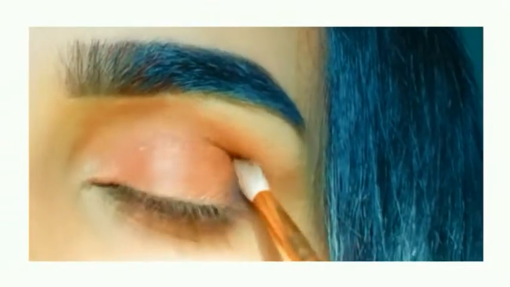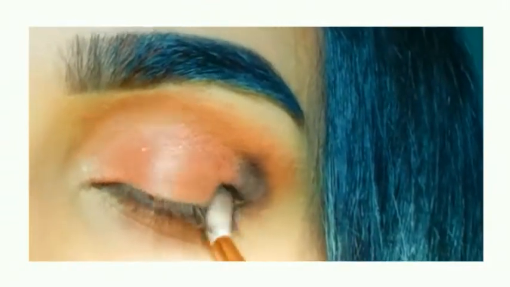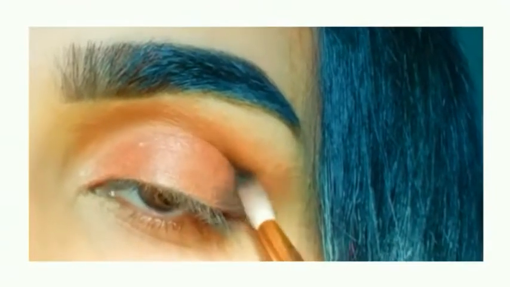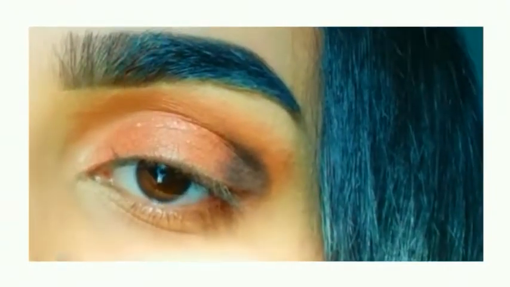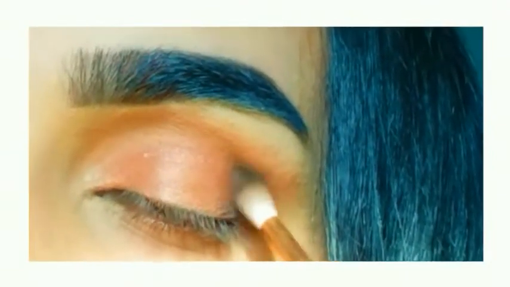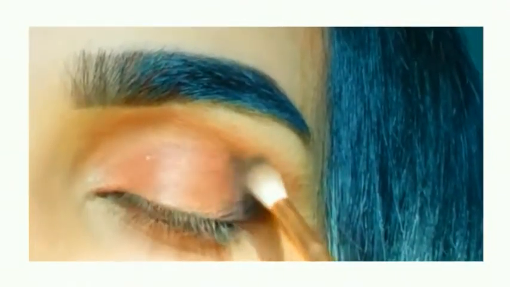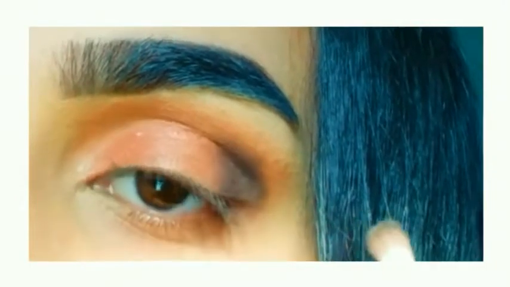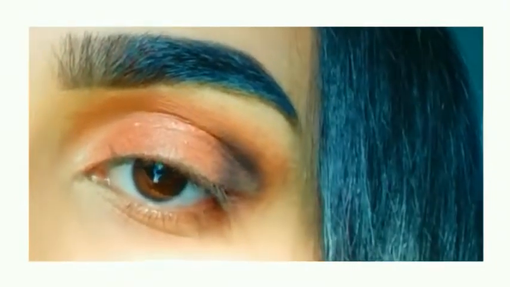Next step is to use some darker black eyeshadow in the very outer corner of your eye. Using this eyeshadow is going to form the beautiful pigmentation and ombre of different eyeshadows in your eye makeup, which is going to look perfect when you step outside of your home.